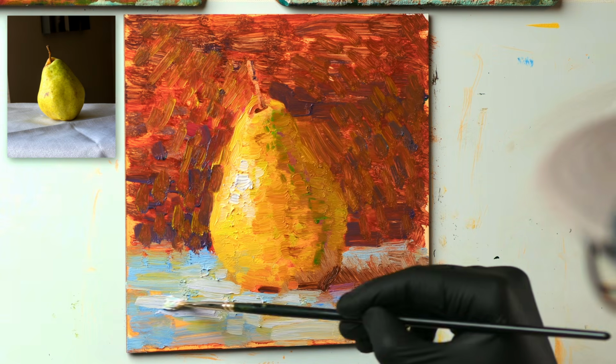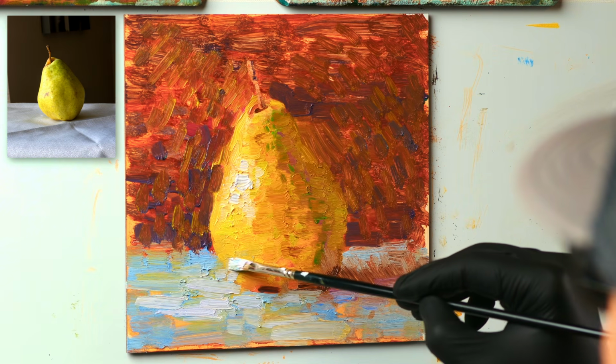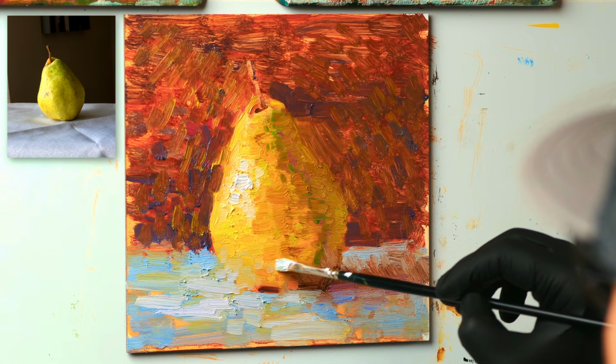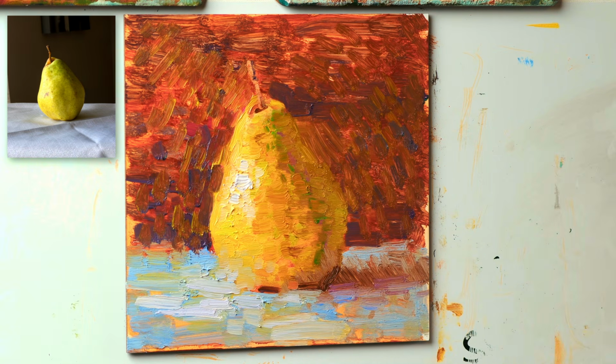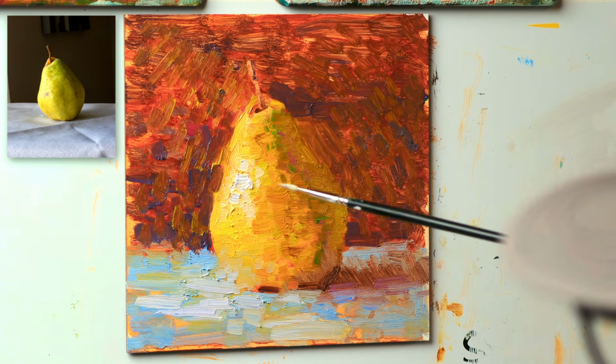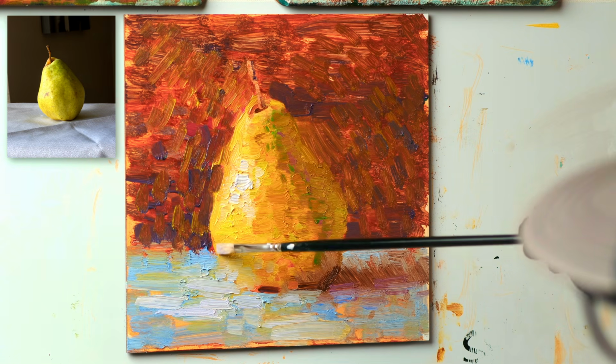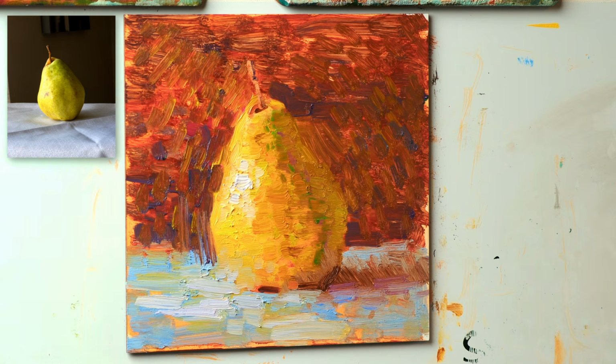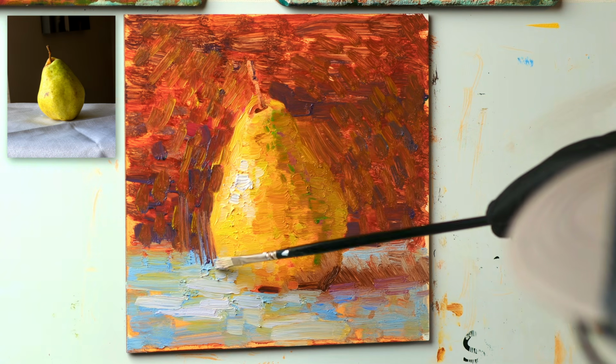Again, just capturing that feeling of light. And I do love that broken edge right in there. So I don't want that to come back too much. So we can just, our eyes don't need to see every edge rendered out, right? We can let some of them be very loose.